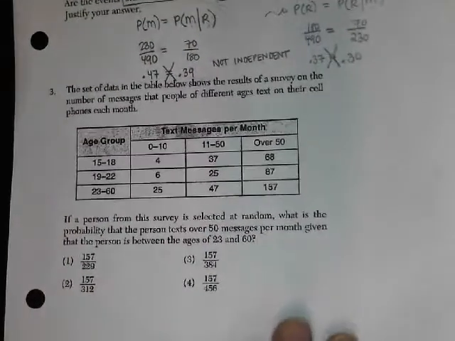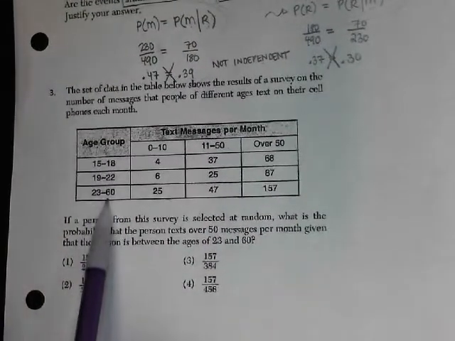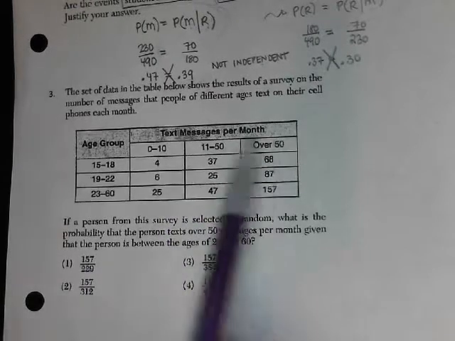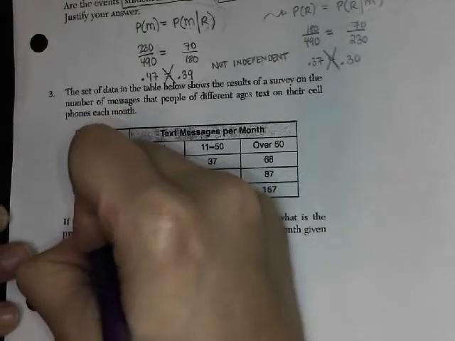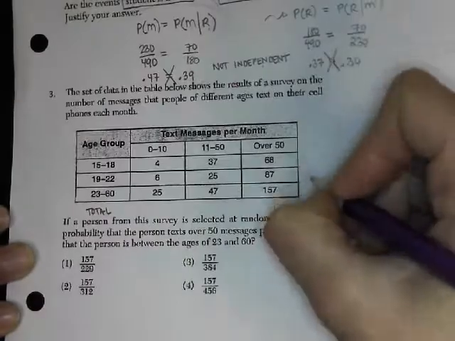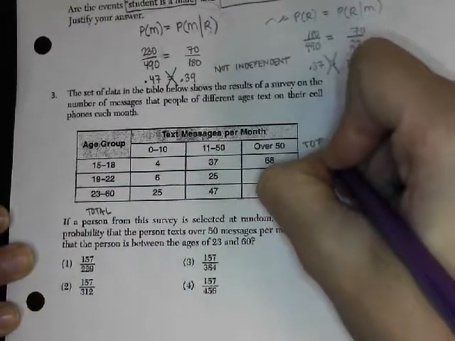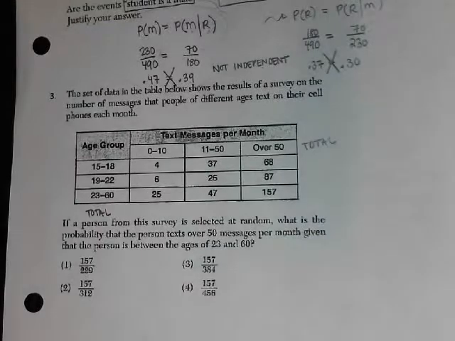Okay, number 3, again, we're given some information about an age group, and then the number of text messages sent per month. One thing I will say, this chart does not give us totals, and I noticed that right away. You should really put your own totals, because you're going to need them.